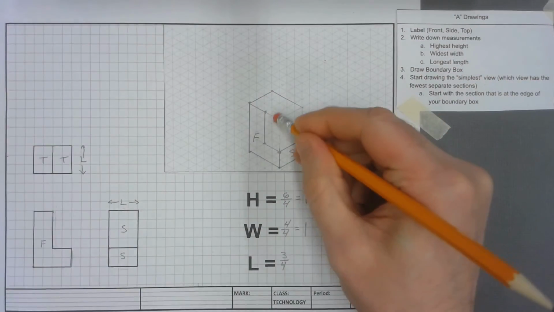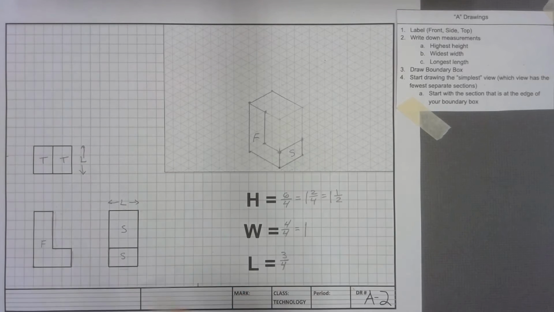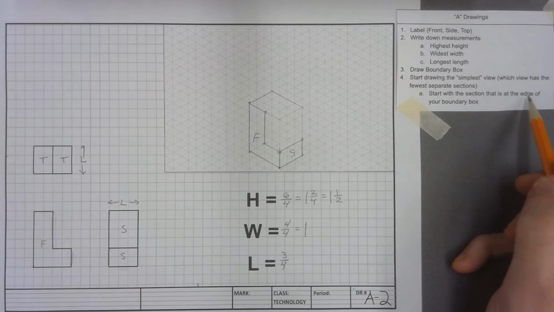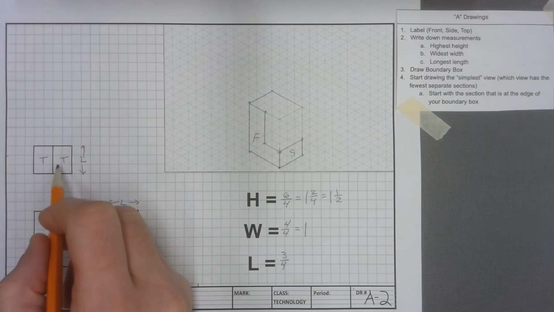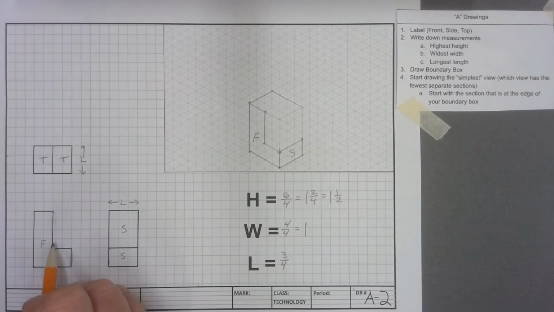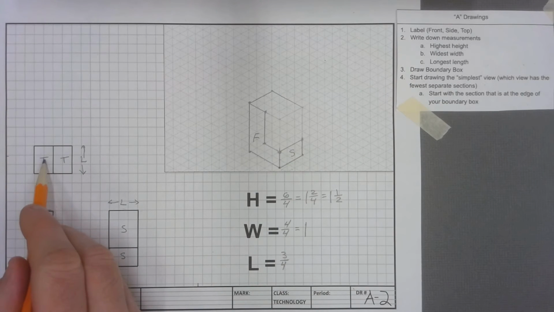Now, before I do the rest of my side view, I'm going to do part of my top view. Again, I'm going to start with a section that's at the edge of the boundary box. So, just like with the side view, I look to my front view. I can see that on the left side here is much taller than the right side. So my left side right here is going to be at the edge of my boundary box, which corresponds, that edge corresponds to that face.